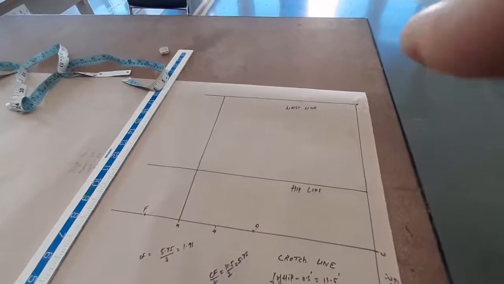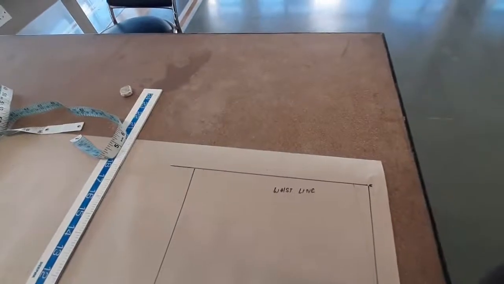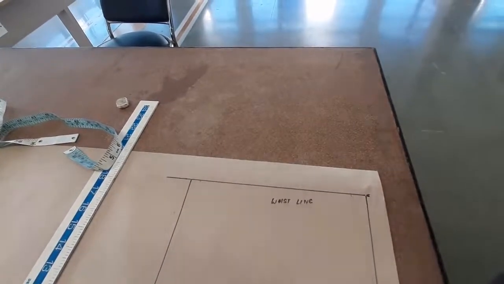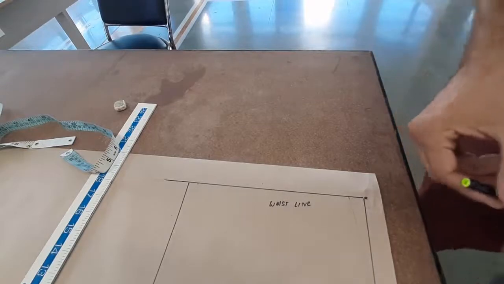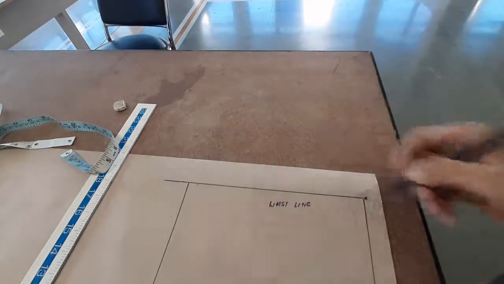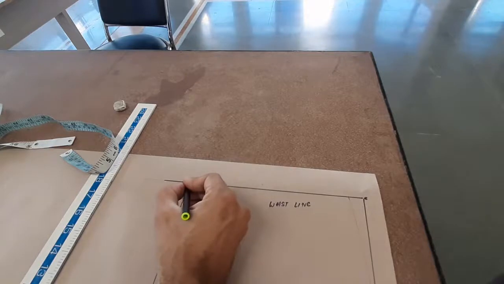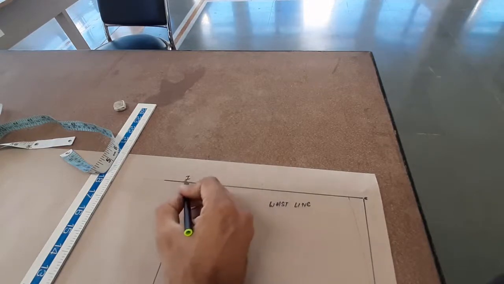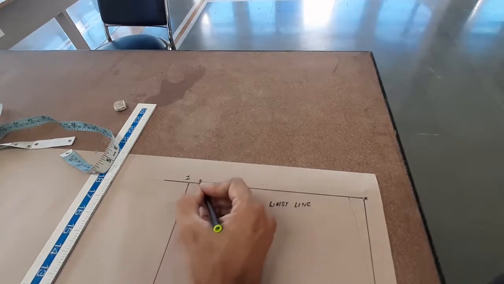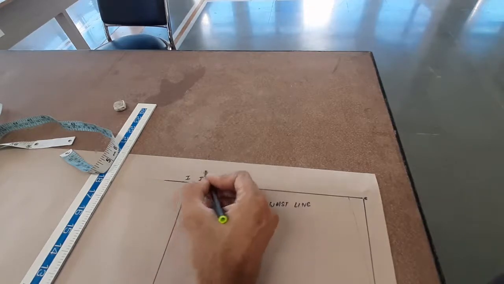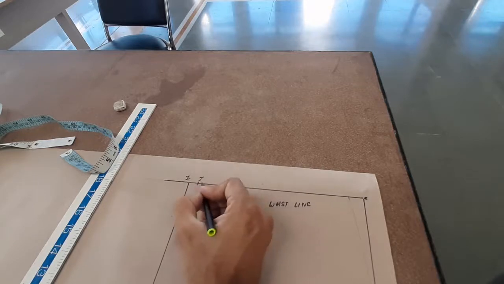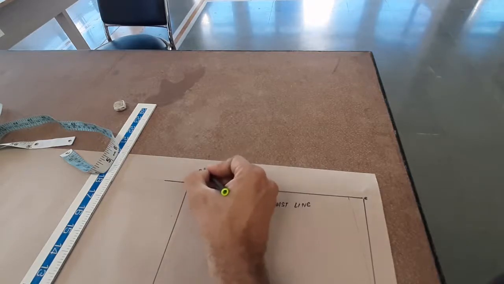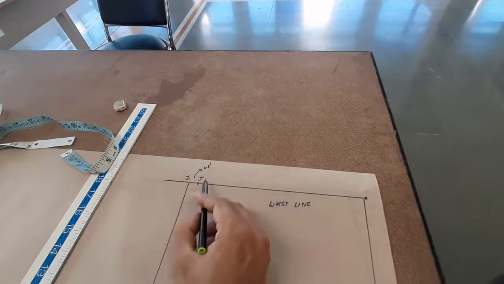So now we will move to our waistline. What we will do here, from this we are calling this I point, and from this I point we will mark another point J here with a distance of 0.5 inches. 0.5 inches distance we will mark a point J. Okay.